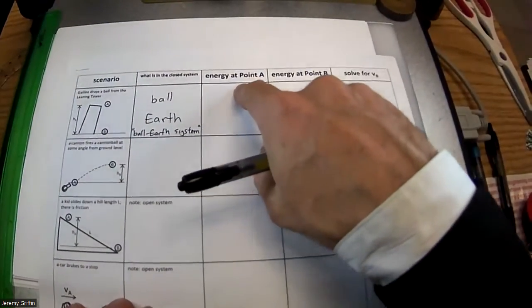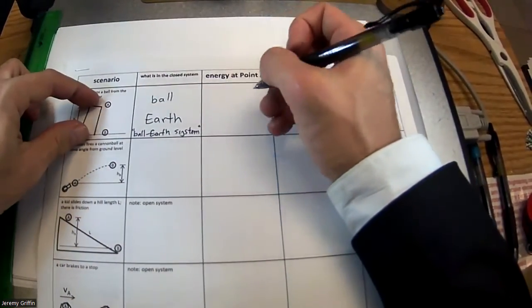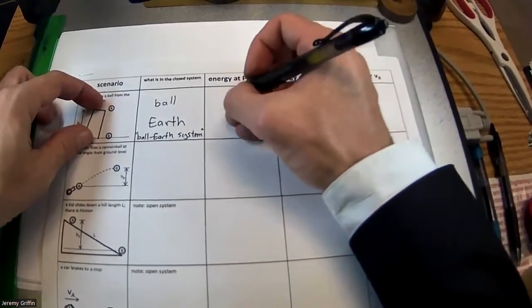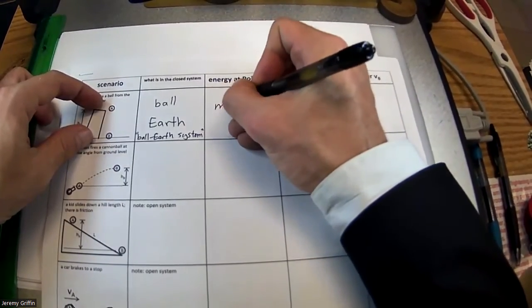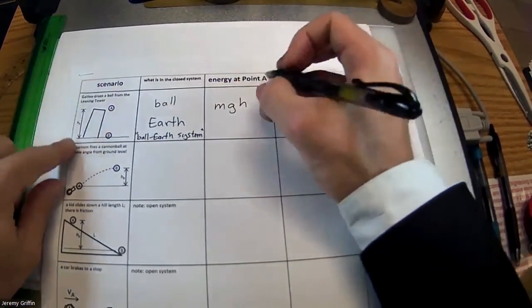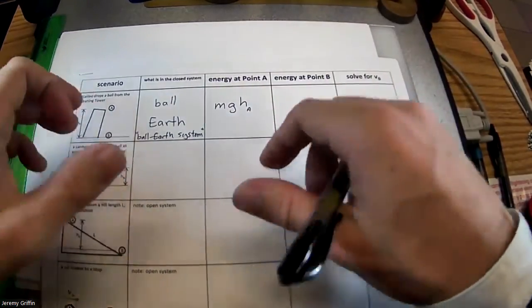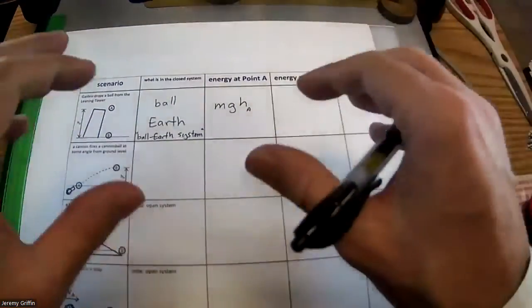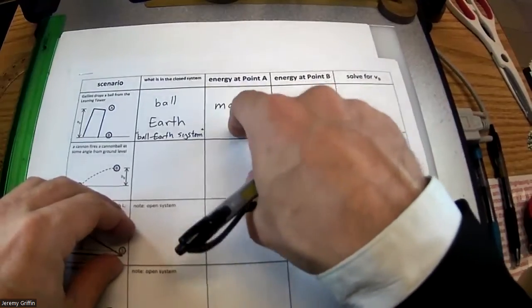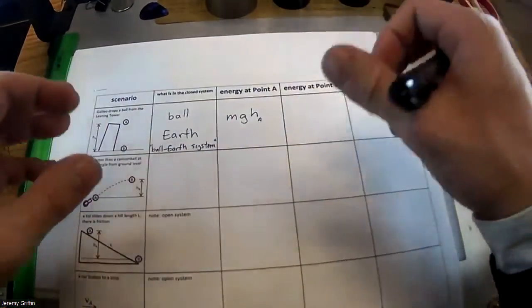Okay, energy at point A. Well, Galileo had to lift the block up the Leaning Tower, so it had to do some work lifting it. So now it has gravitational potential energy, mgh. I'll put a little subscript A on that h. Now notice that Galileo just drops the object, right? He doesn't chuck it down. He doesn't throw it, which if he did, we'd have to put a kinetic energy term here too. He just drops it. Okay.